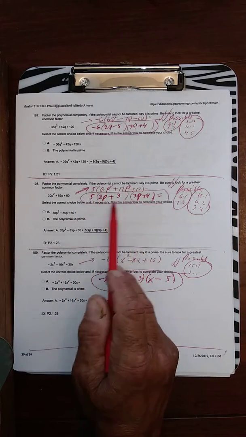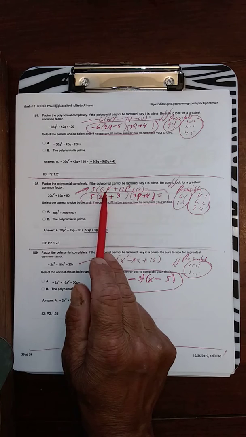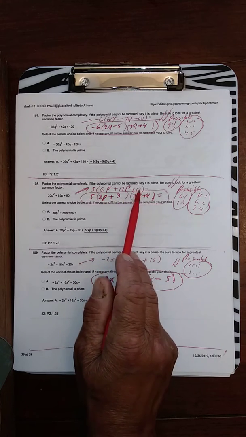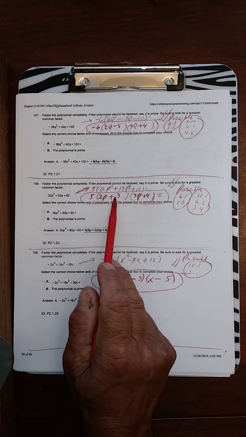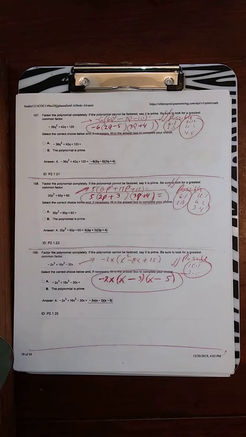So now, is this going to work? 2 times that is 6b squared. 3 times 4 is 12. Now the middle parts. Let's see. 2 times 4 is 8. And 9 is 17. Next one.